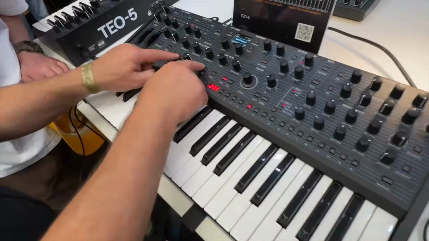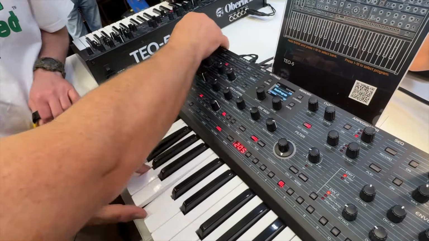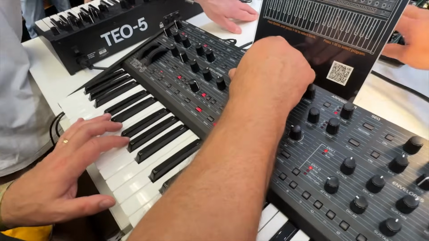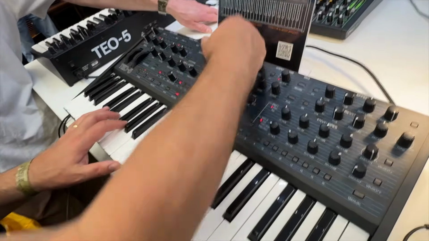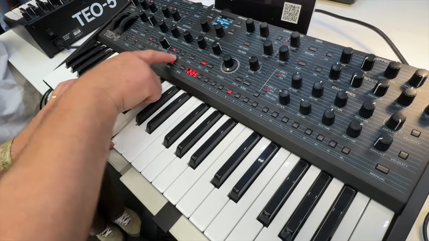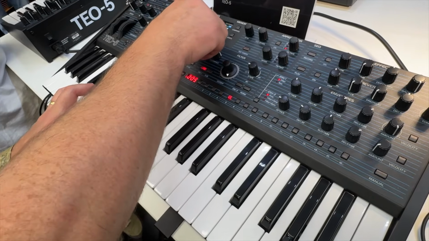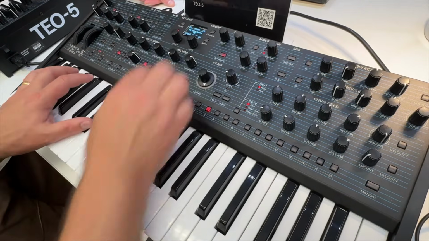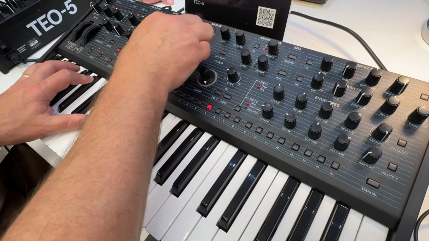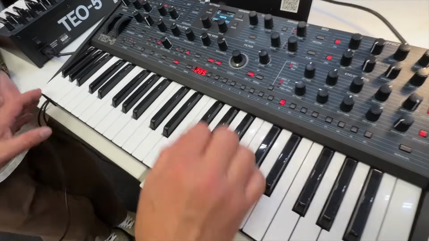I'll just go back to doing a couple of triangle patches. So let's just get that basic program volume up a bit so you can hear it for the video. A lot of stuff going on in the room here, but there we go. Basic two triangles there, and the through-zero is giving you that in-tune FM control there. So that's the first time we've had through-zero on an Oberheim synth. That's really nice. Let's find another patch.